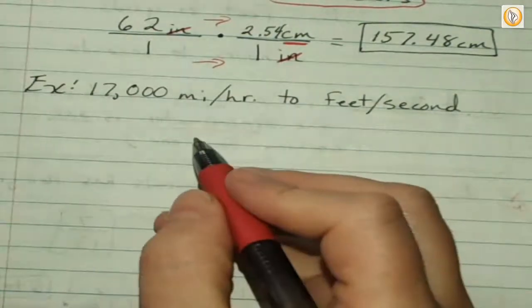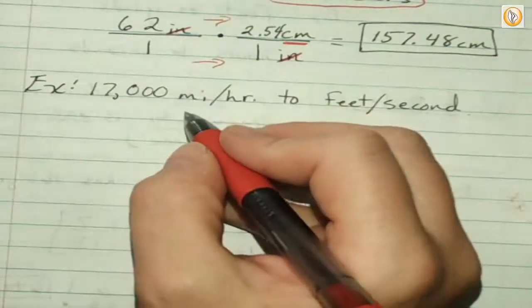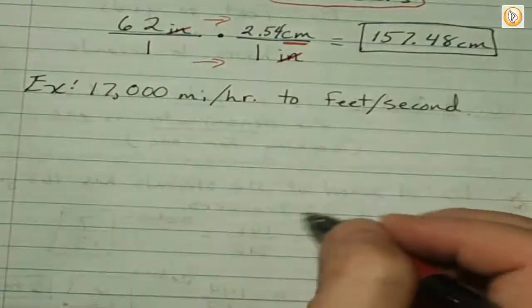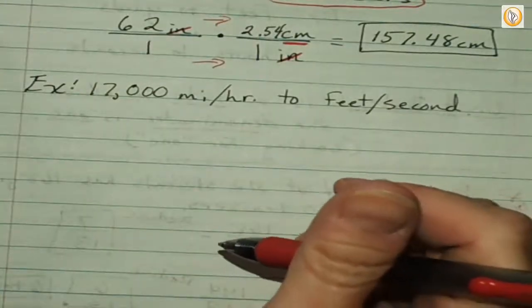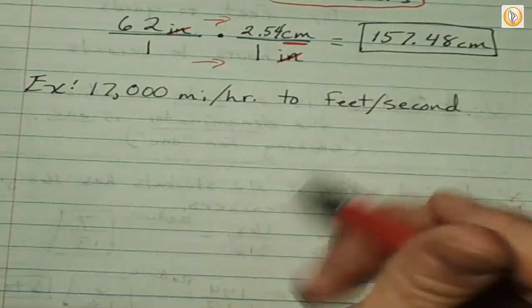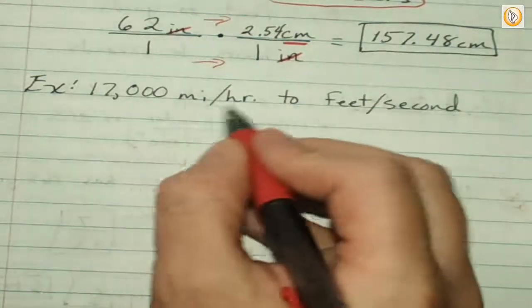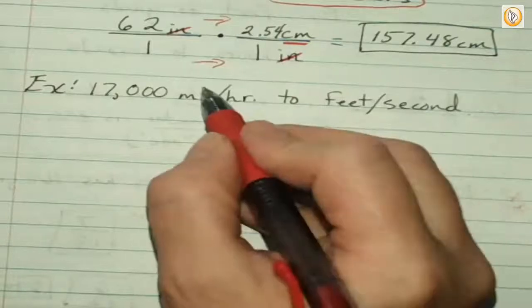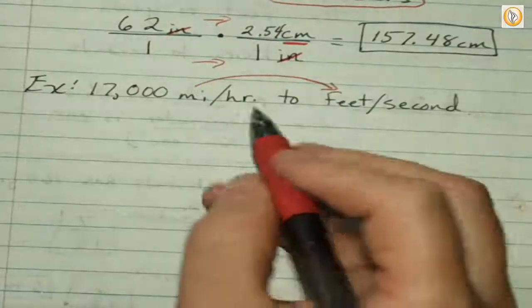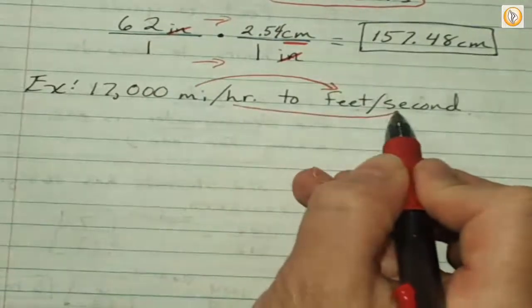Okay, so Emily, I'll pick on you again. What are we canceling? What units are we canceling? What do we want to get rid of? That's right. We want to get rid of the miles and the hour. We need to change the miles to feet, and we need to change the hour to seconds.